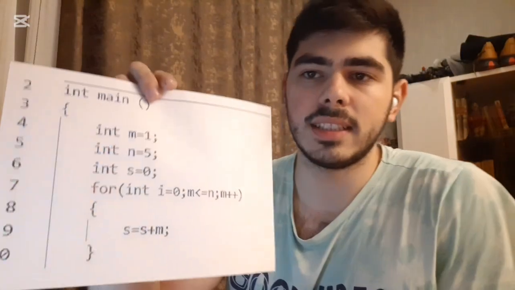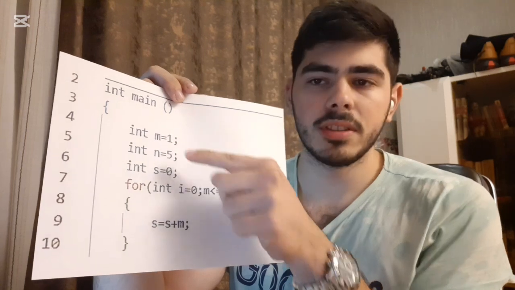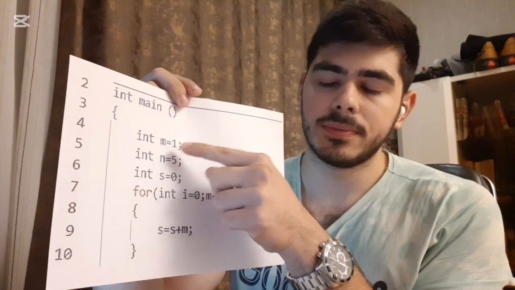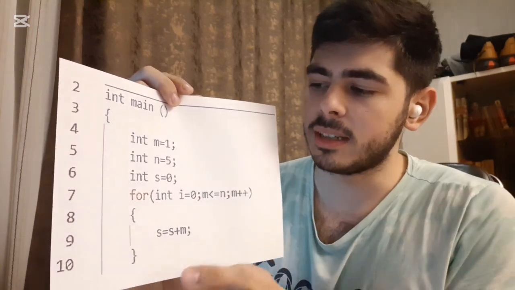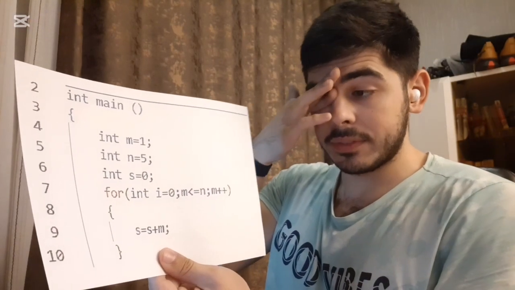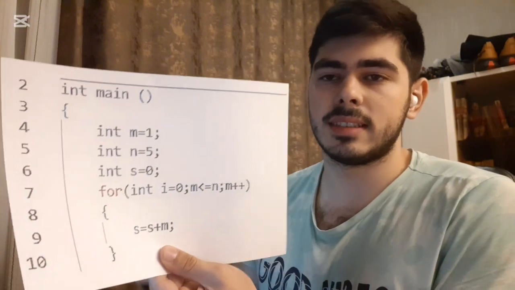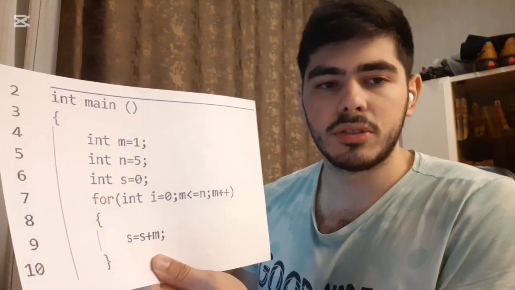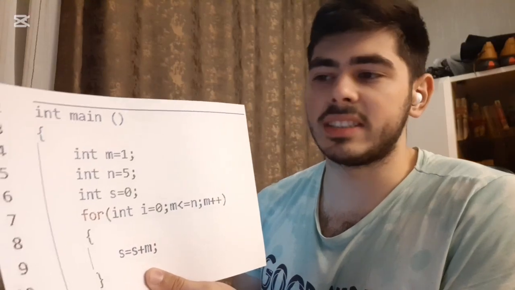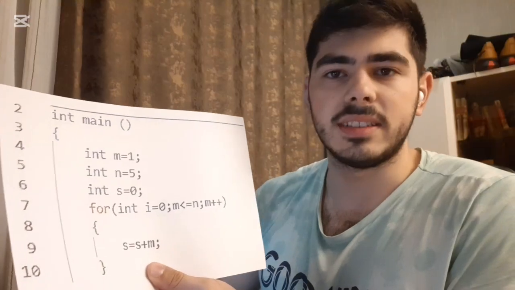First of all, let's look at how this code must look in the C language. As you can see, firstly we make the first variable and second variable as the first and second numbers, then a third variable as the summation, and after that we have our loop. So let's divide the loop into steps to understand what we need to write in IRM32 assembly.